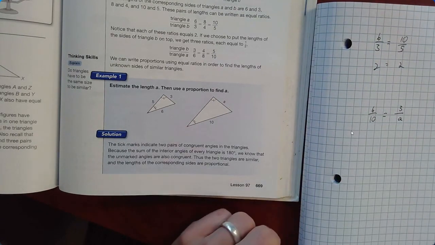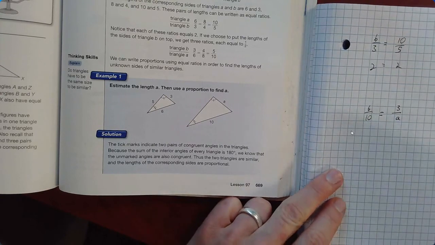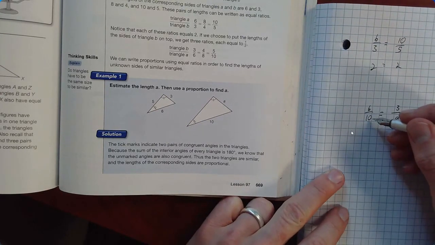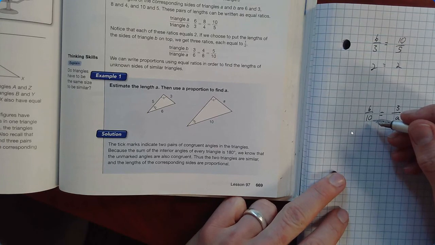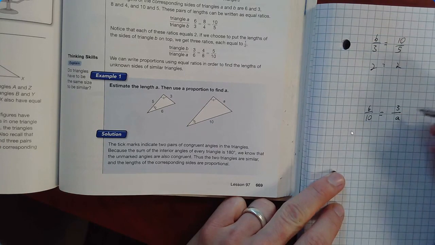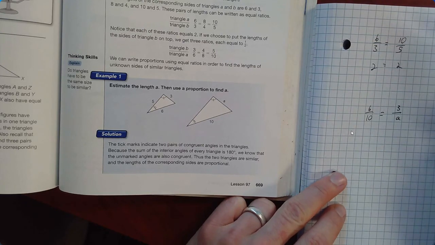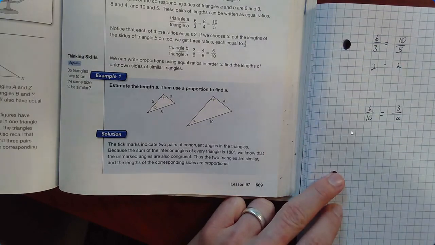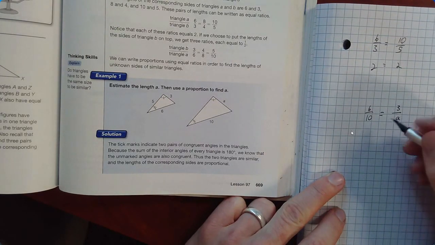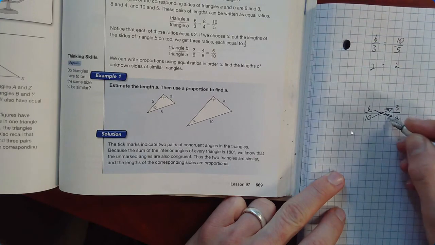So now we have a few different ways to do this. If we wanted to, we could do 6 divided by 10 and then use that 0.6, 3 times 0.6 to get my a. I guess it'd be the other way around. But in any case, what we're going to do is an easier way. We're going to cross multiply, okay?